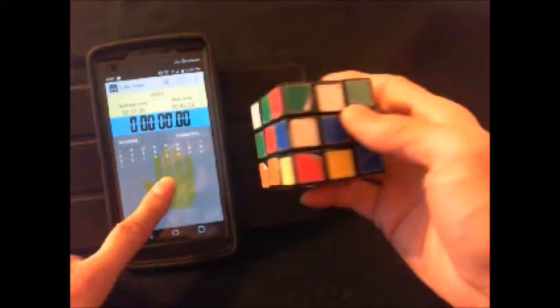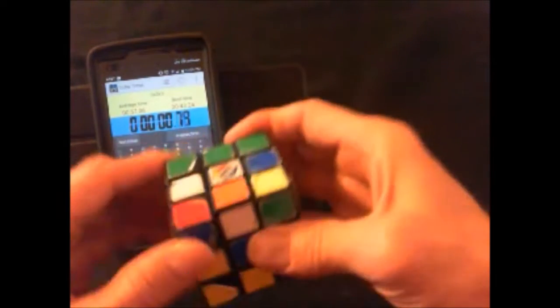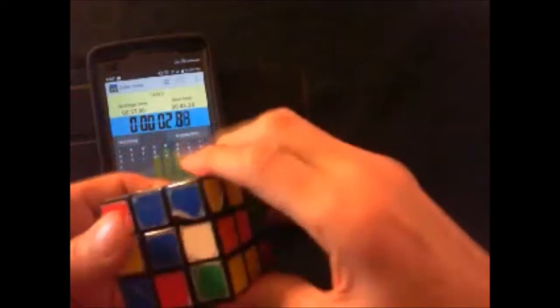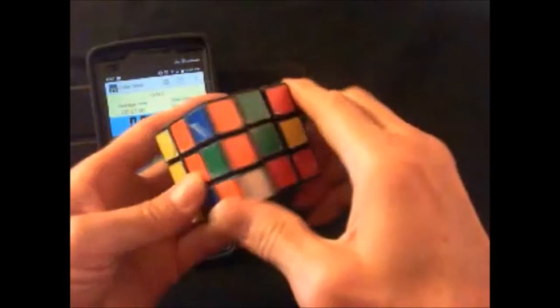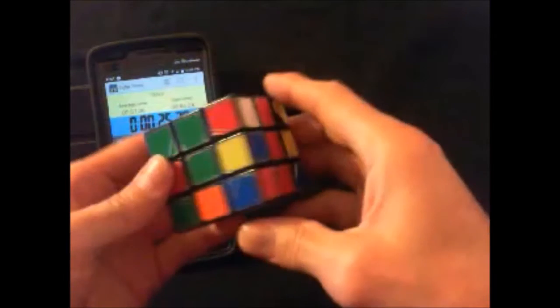Look over the cube a little bit, and okay. There's the green. There's red. There's our cross. Now for the corners. There's 2 of them.